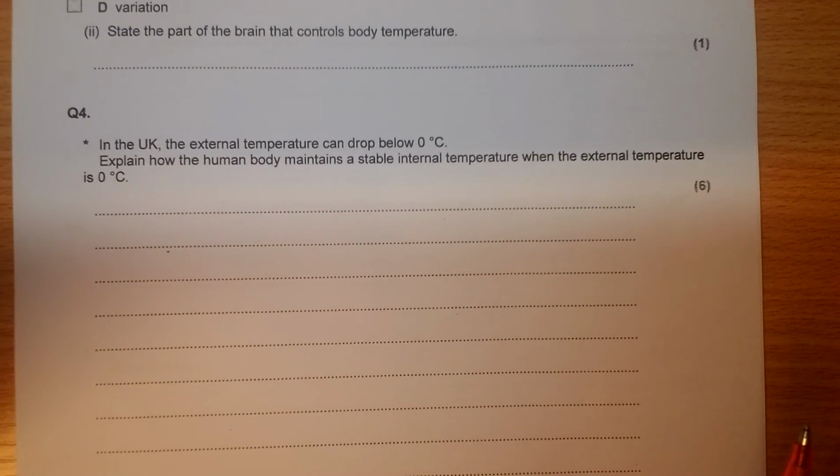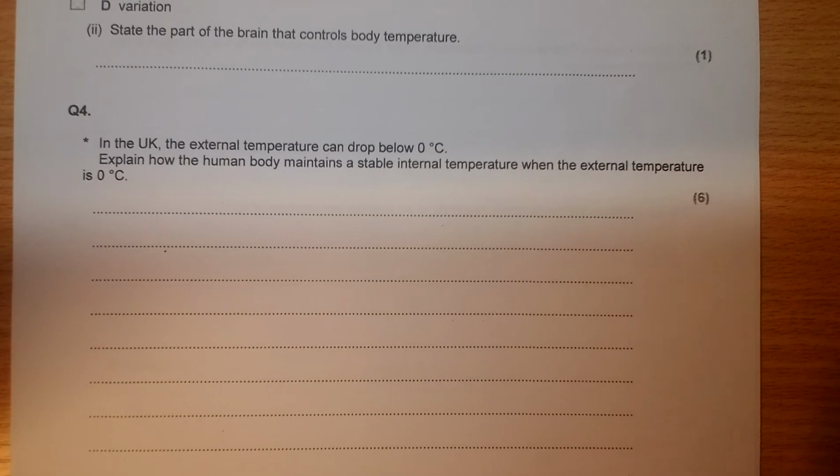Okay, we've got a 6-mark question now, always a tricky question to get 4 marks. It says in the UK the external temperature can drop below 0 degrees C. Explain how the human body maintains a stable internal temperature when the external temperature is 0. So if the temperature of the body is 37, but it's in an area where the outside temperature is 0, then the body has to work quite hard to maintain that temperature, and it does it in these ways.